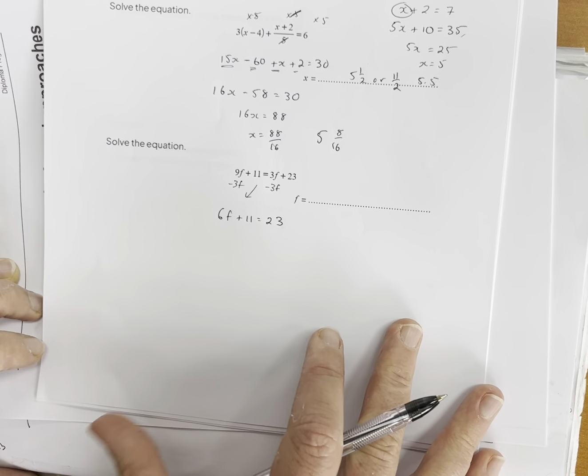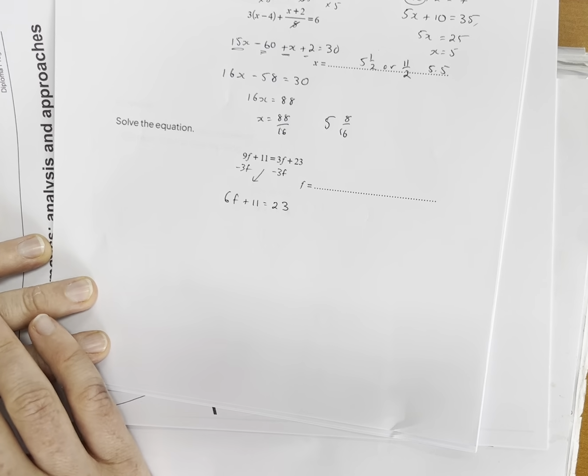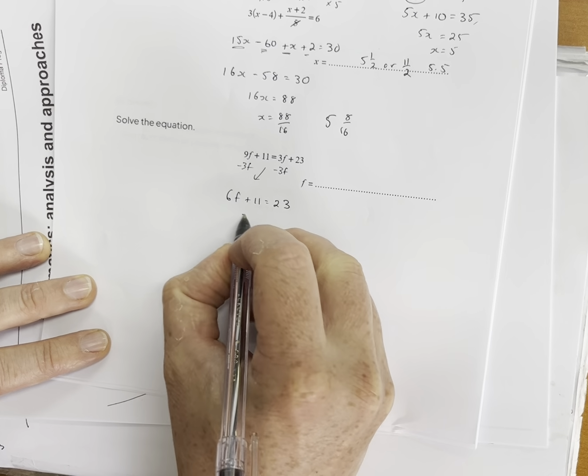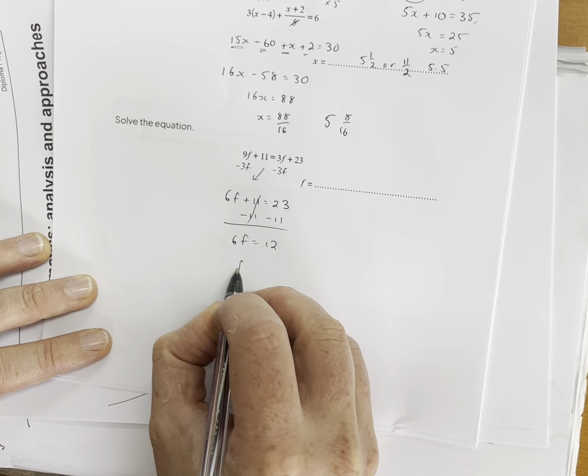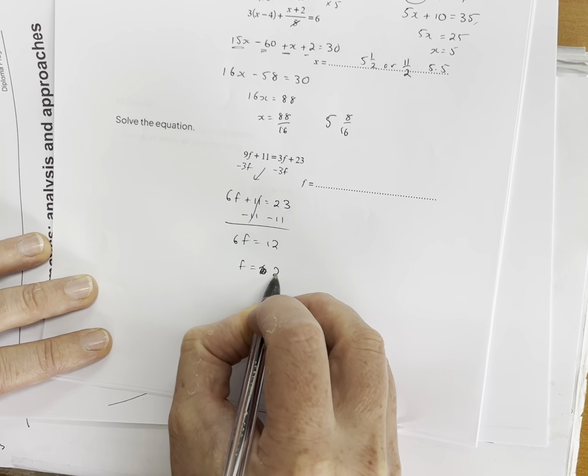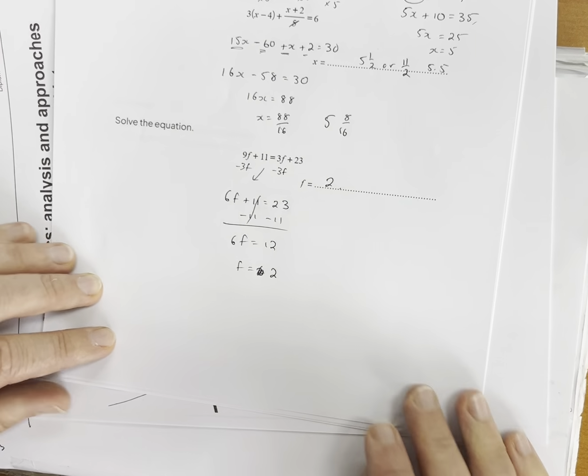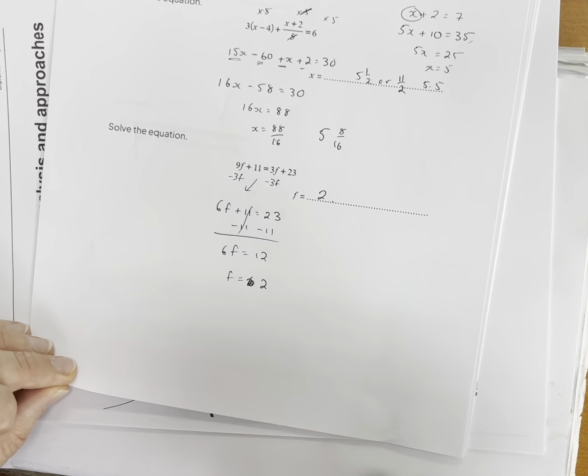Everything okay? Subtract 11 then from both sides. We get 6f is equal to 12. Divide by 6 both sides. f is equal to 2. Okay, 2 marks for each of those.